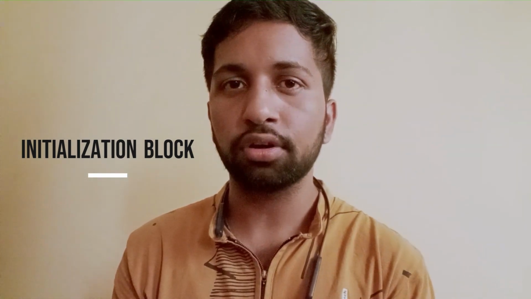So now first of all I want to talk about the meaning of initialization block. What is the meaning of initialization block? So an initialization block is used to initialize the member variable of an object. Means we are able to initialize the member variable of an object by using this initialization block. In simple words, an initialization block is used for initializing the member variables that are contained by an object.